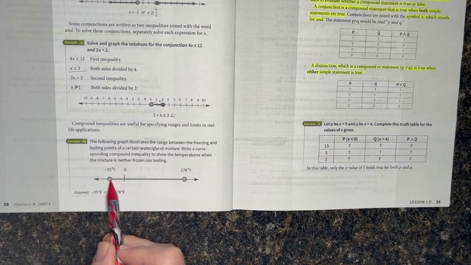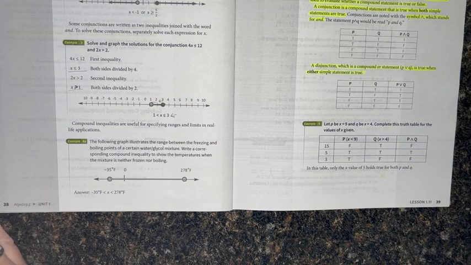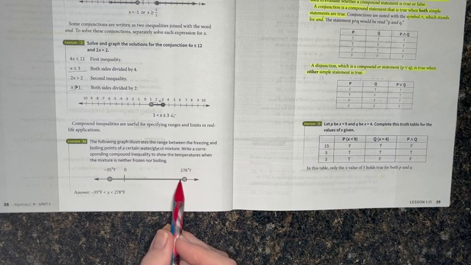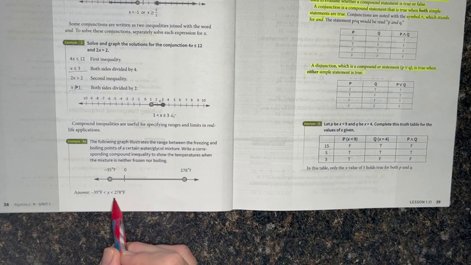So seeing that negative 35 degrees Fahrenheit is our lowest, okay, that's what we write here. X has to be greater than that, but X has to be less than 278 degrees Fahrenheit.